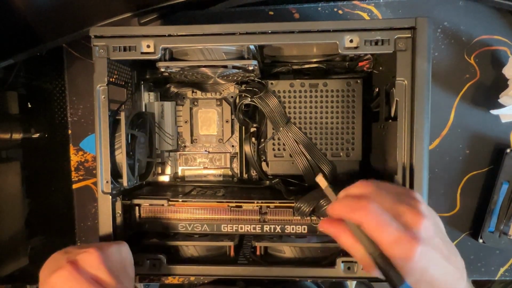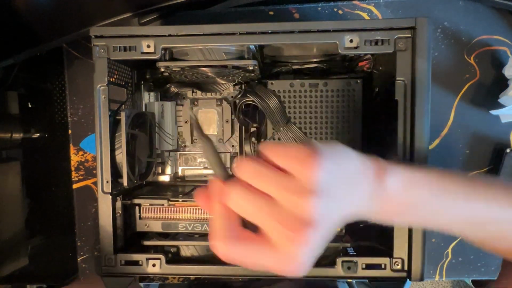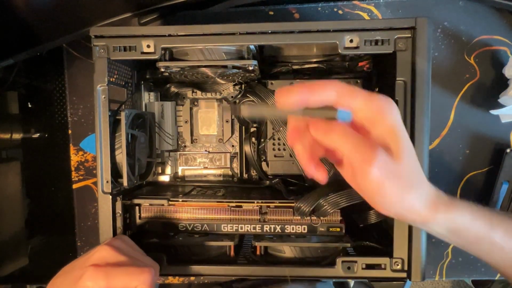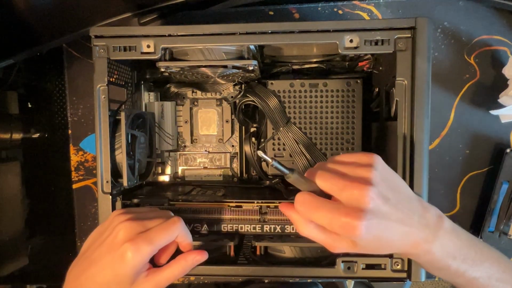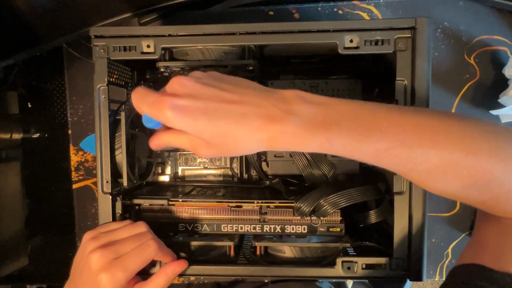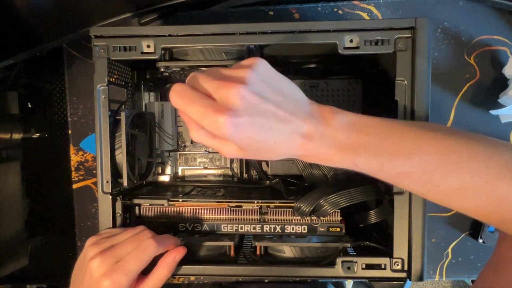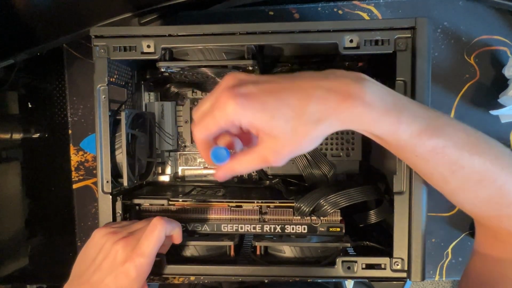Okay, so what I just removed was the little heat spreader that goes on top of the SSDs. So I have 2 SSDs in my system. It can vary. You can have more or less. You can have 1 or you can have more. There are different expansion slots for different types of SSDs. These are Gen 4 PCIe SSDs.